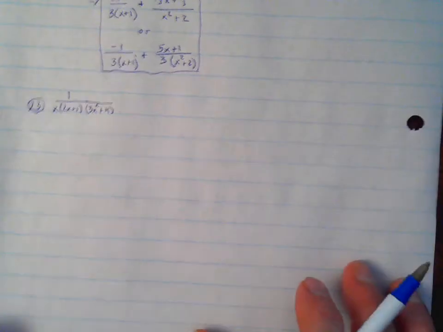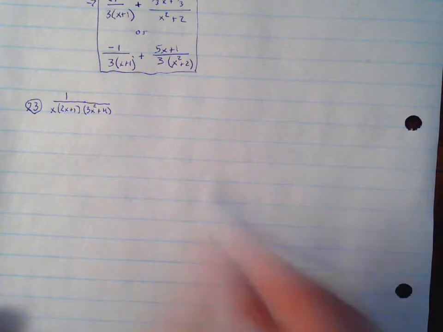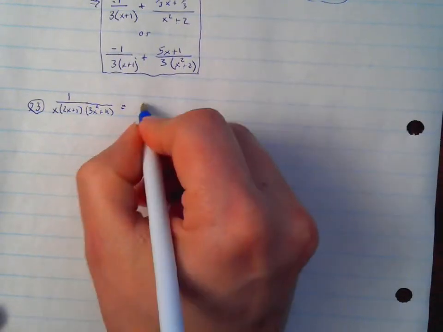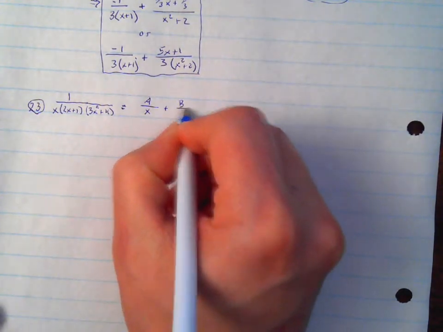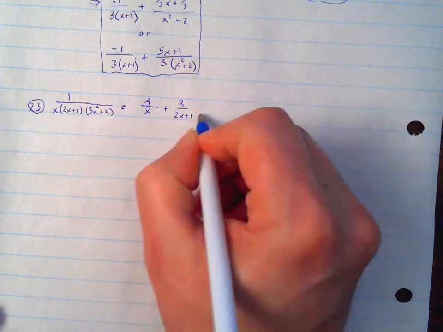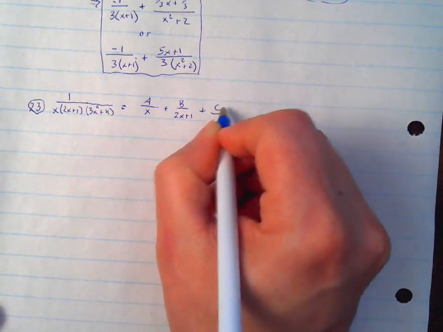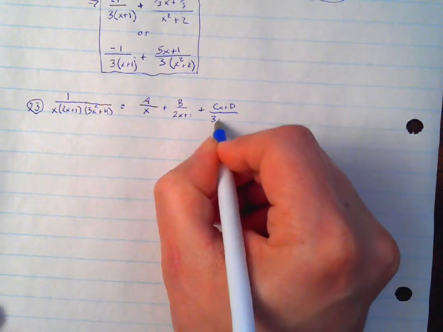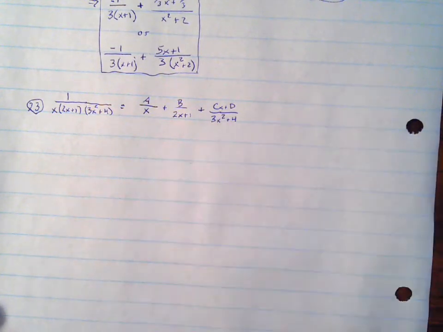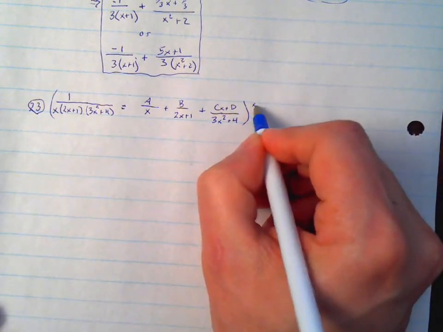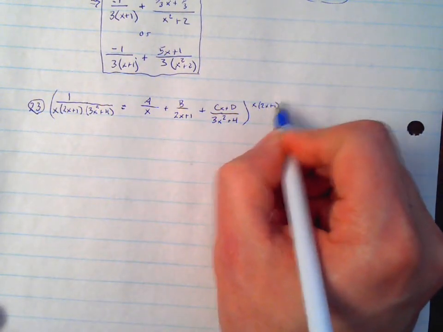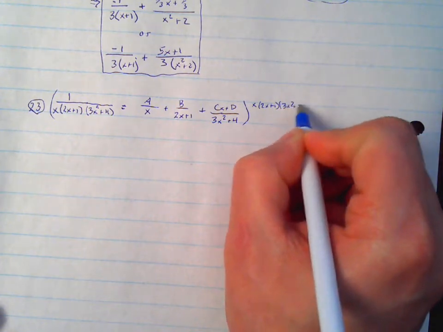Okay, number 23, at the end we're going to get a lot of decimal answers here, but that's okay. So we're going to separate this into a over x plus b over 2x plus 1 plus cx plus d over 3x squared plus 4, since this is a quadratic. To solve this equation, multiply by x, 2x plus 1, and 3x squared plus 4.